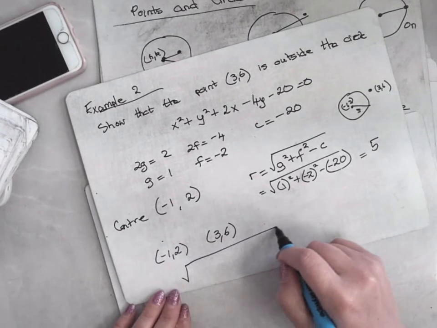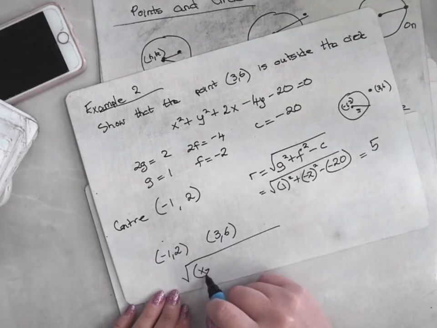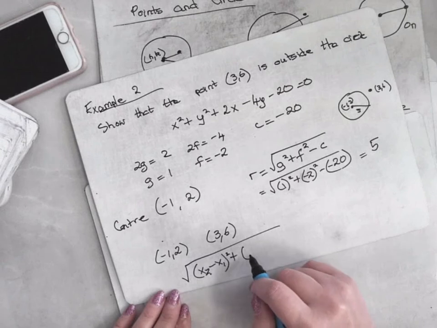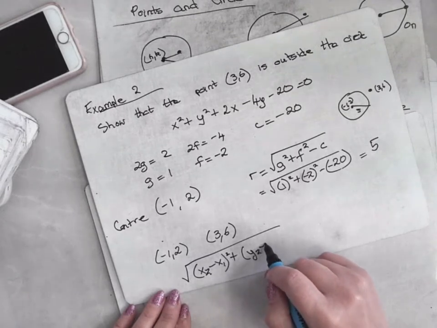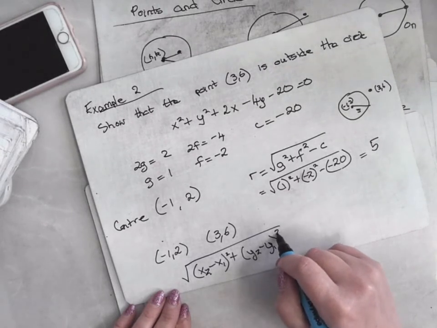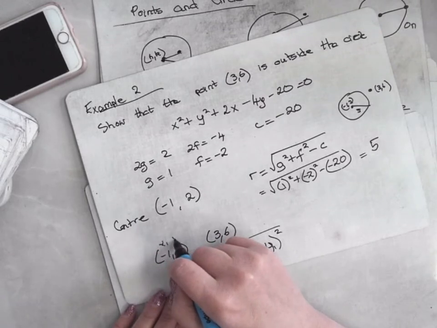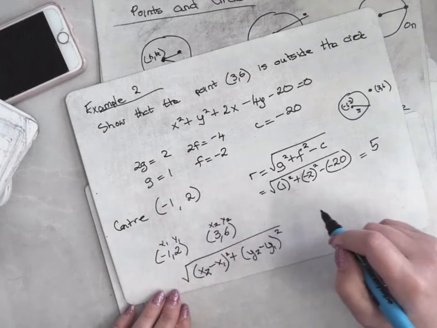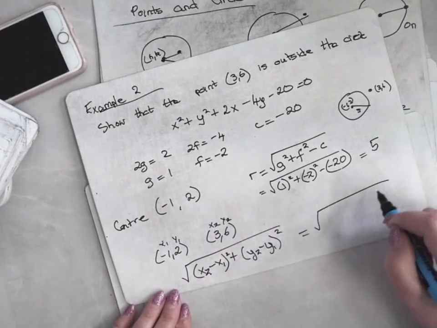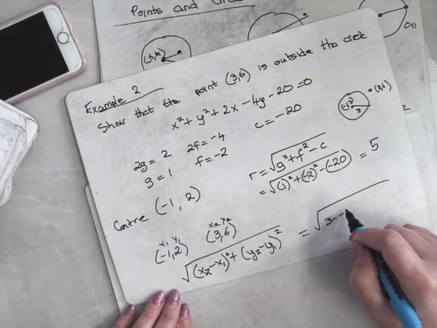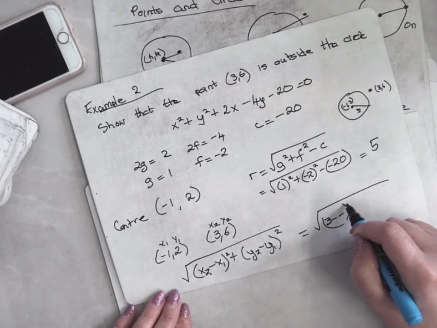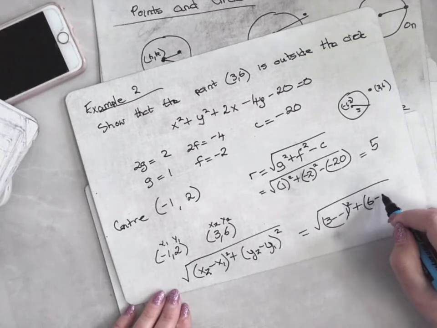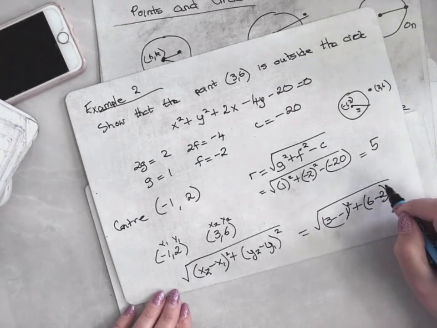Distance formula: x2 minus x1, all squared, plus y2 minus y1, all squared. So it's the square root of (3 minus minus 1) squared plus (6 minus 2) squared.